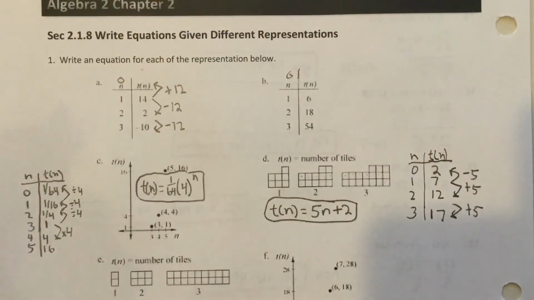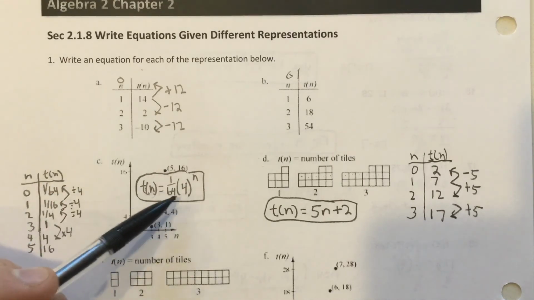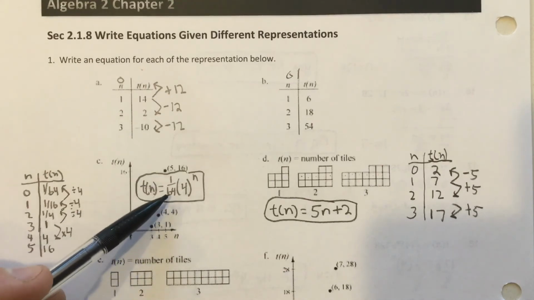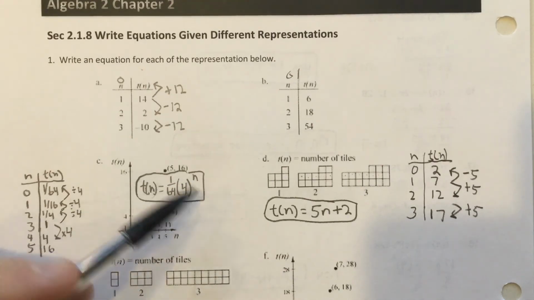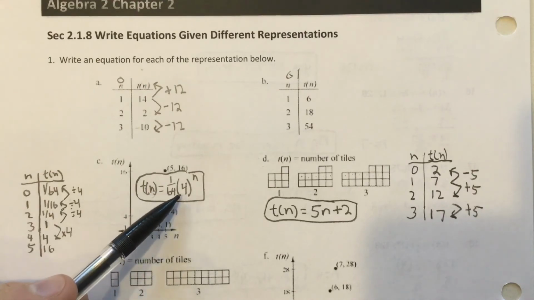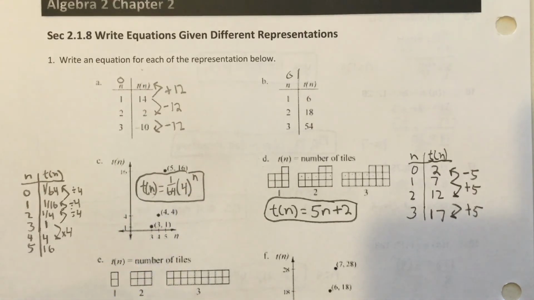So key takeaways: make everything into a table. Always make sure you're going back to the 0 term. And just be aware of whether it's geometric or arithmetic. Remember, if you're multiplying, it's geometric, which means it's in that exponential form, y equals initial value times your multiplier to the x. If it is adding or subtracting, it's arithmetic, which is y equals mx plus b form.